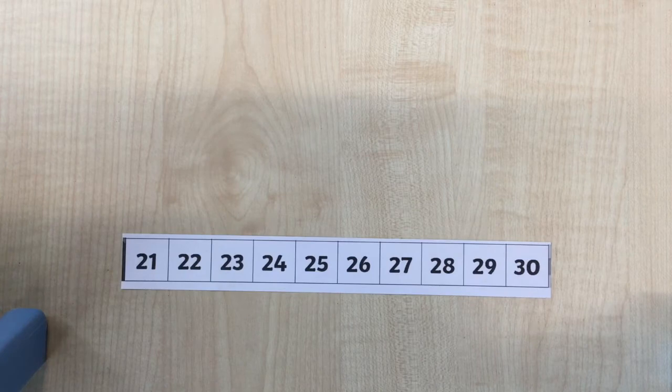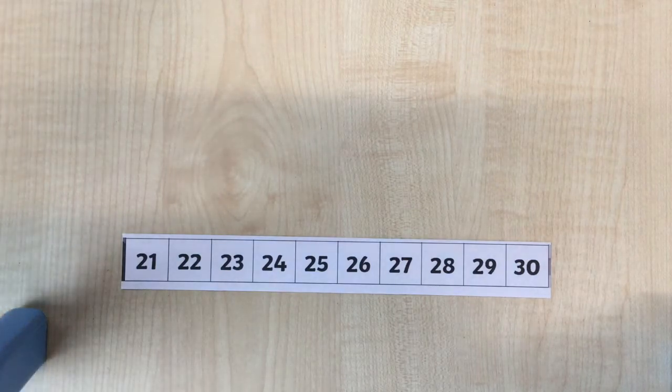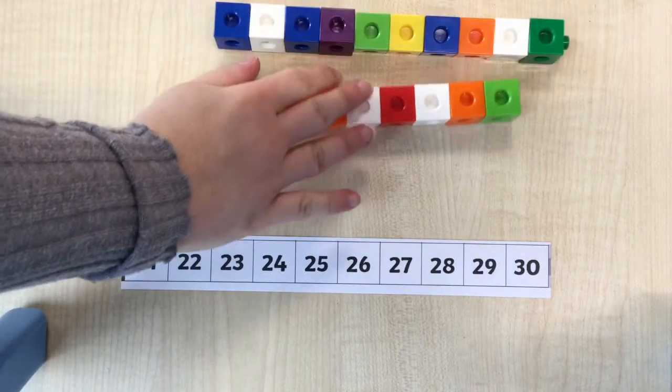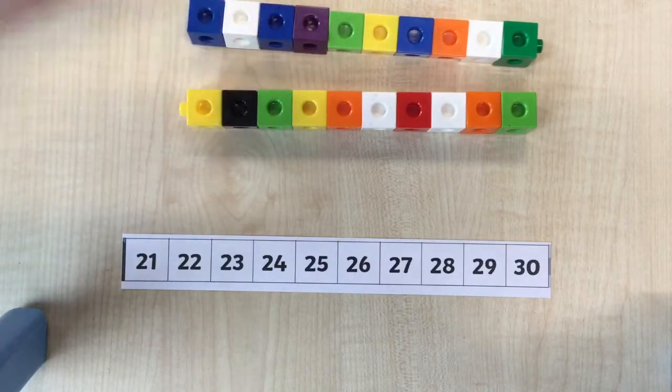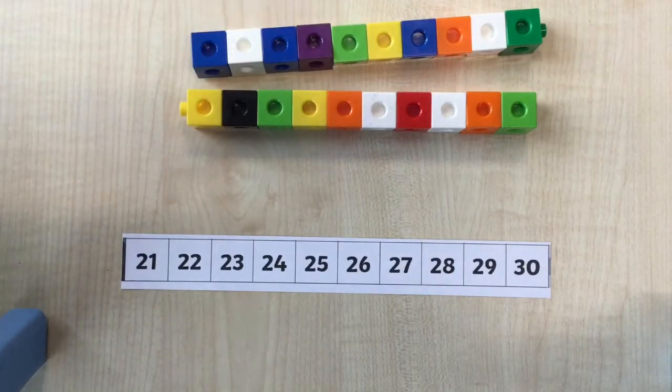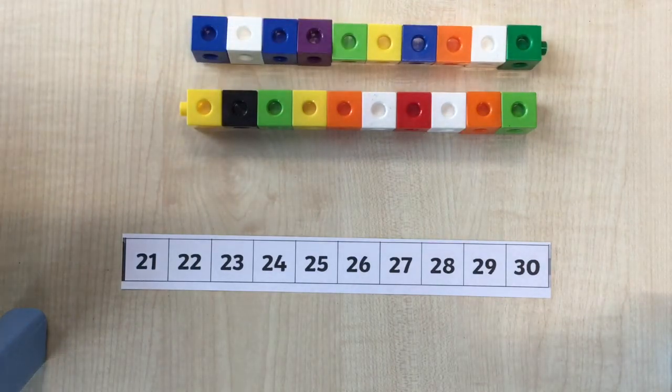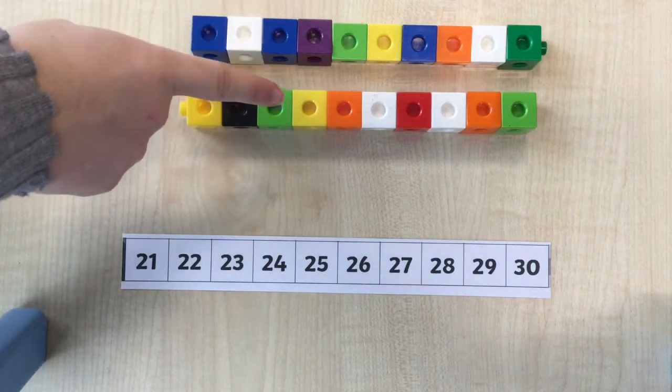Okay, we're going to do some counting on now. Now I have 2 groups of 10 here, which I've made with my cubes. So how many do I have altogether? 2 tens are 20. 10, 20.